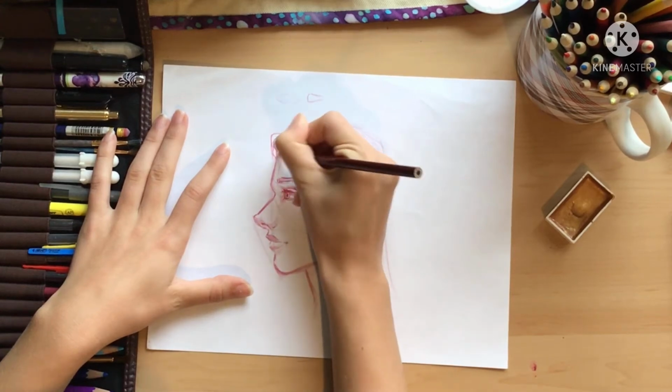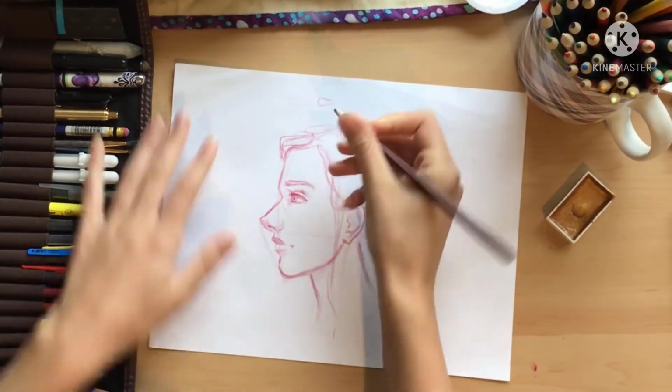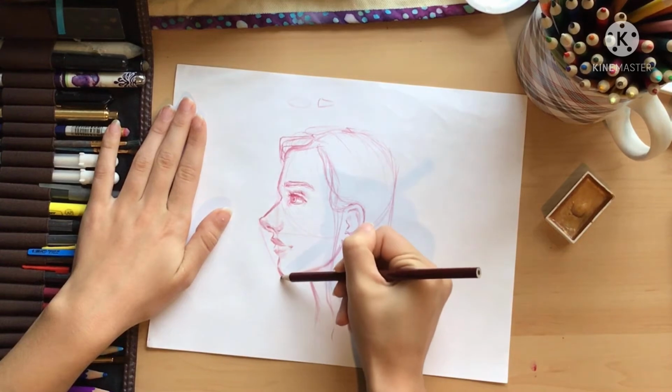And this gal's got a side part here, so it's gonna come down.